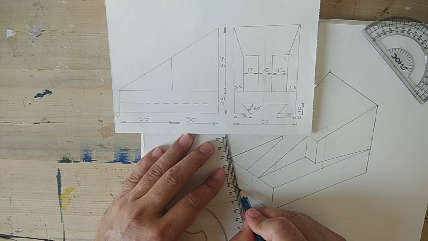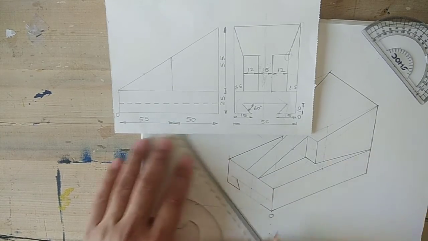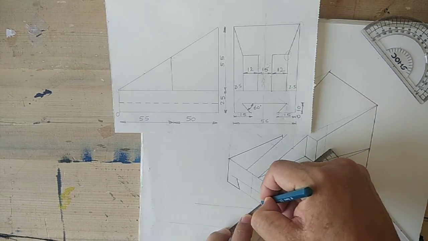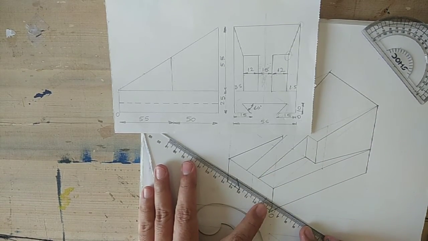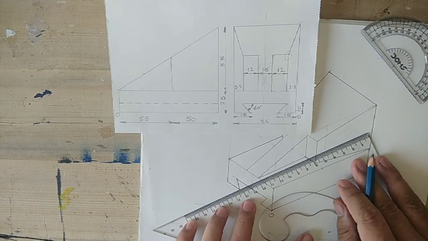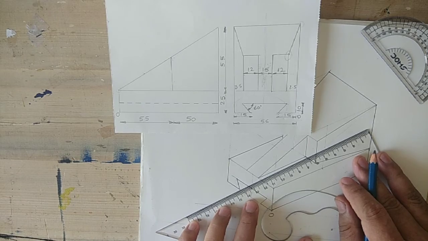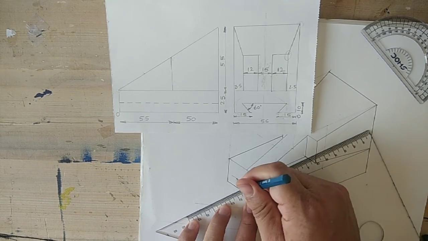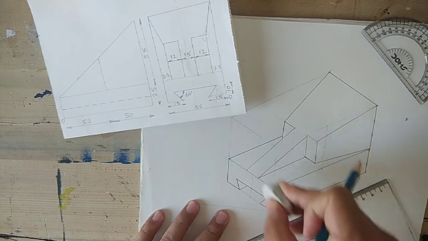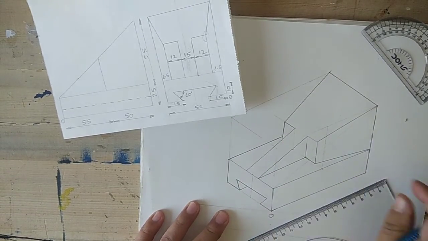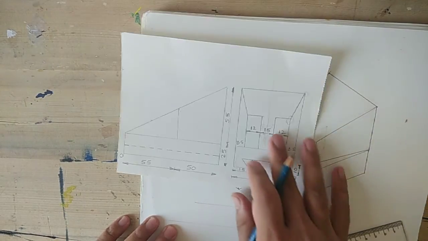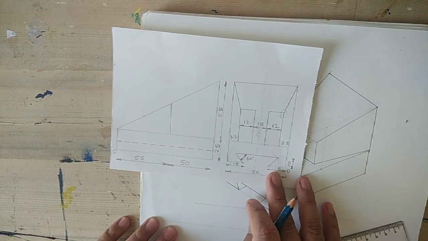Now class, join. Class, this is your required solution of the given problem. Okay.